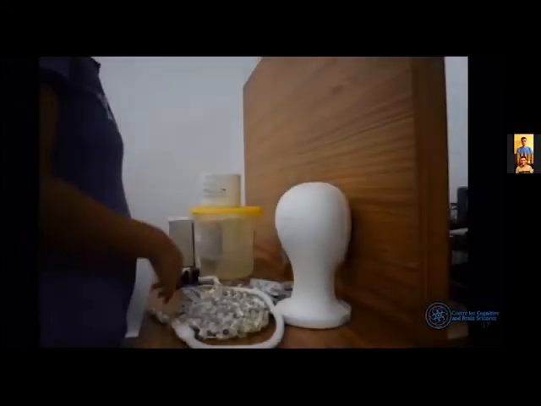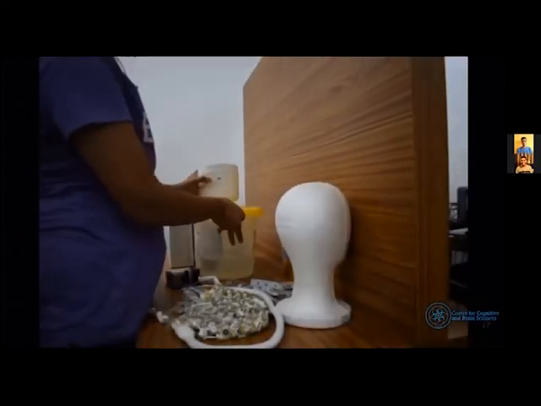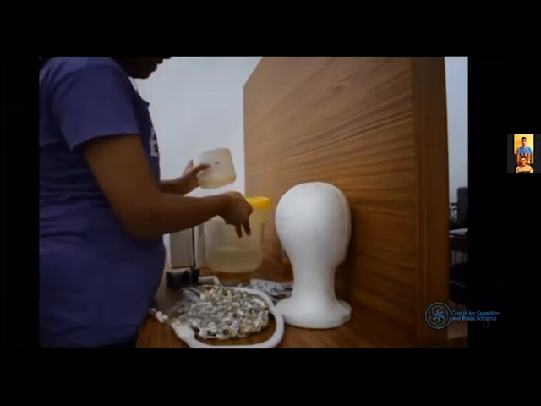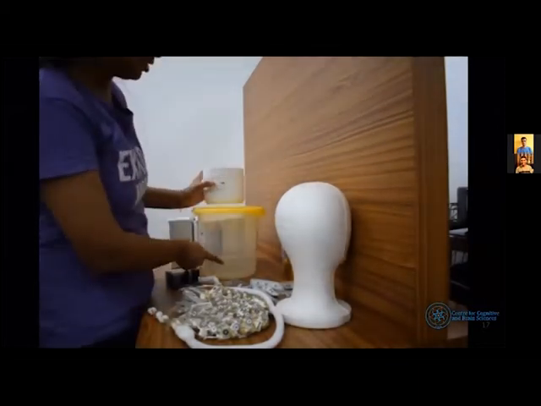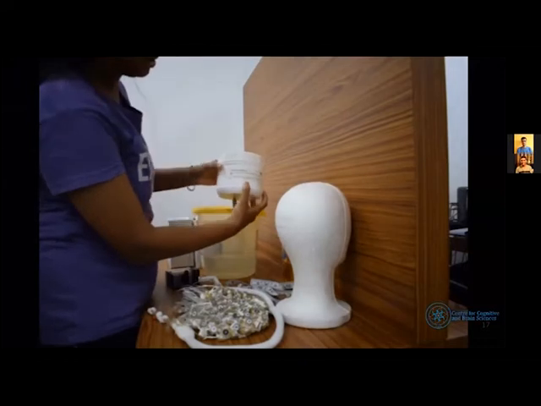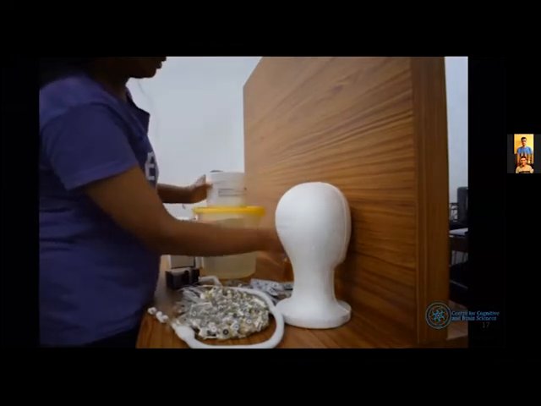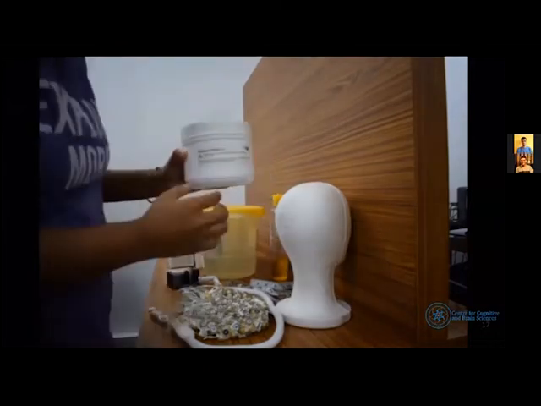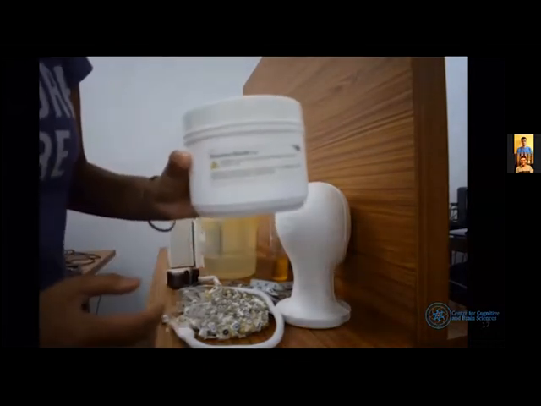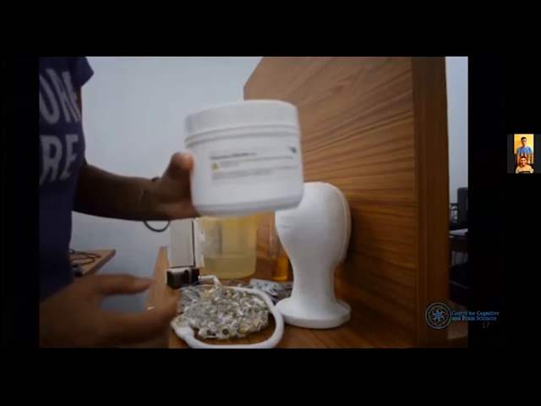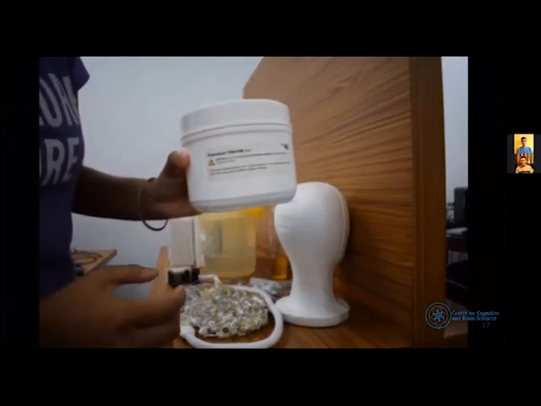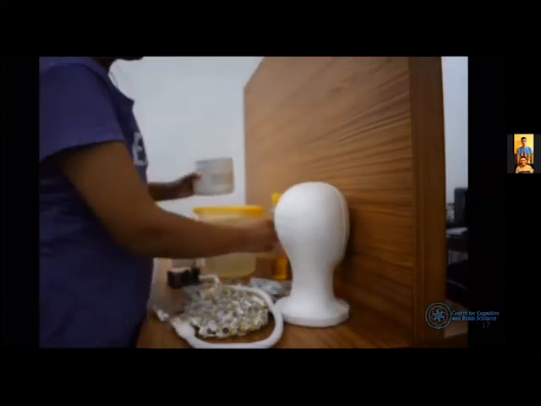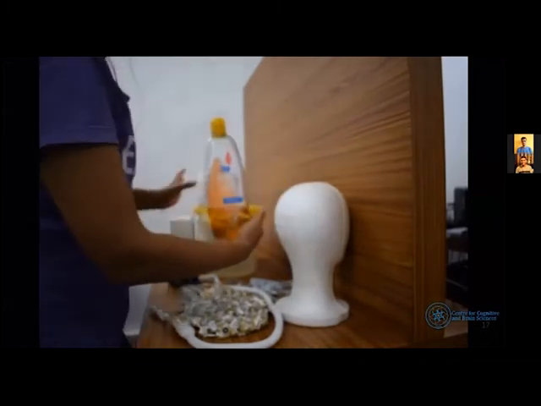Now we'll show you how to handle and place the EEG cap on the participant. We require distilled water, potassium chloride, and shampoo. We mix all these three together: 1 liter distilled water with KCl and shampoo.